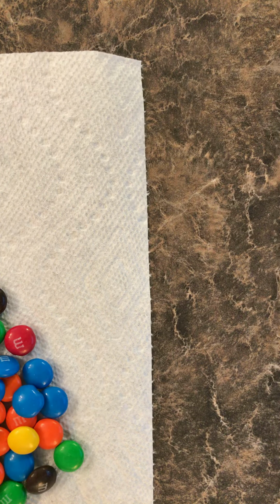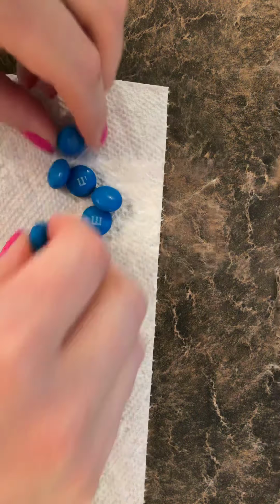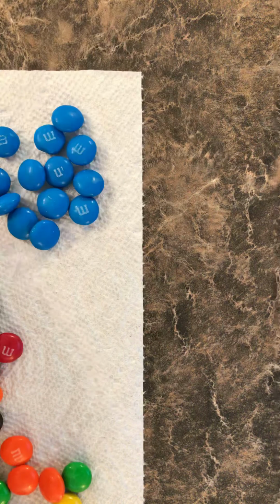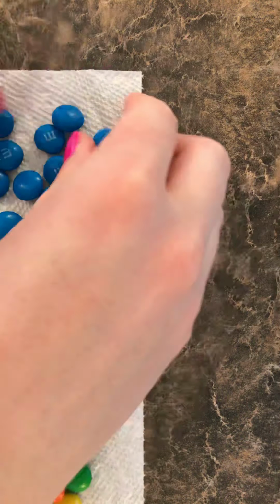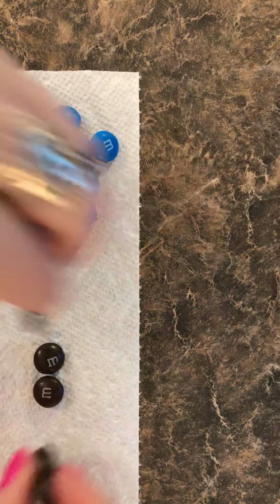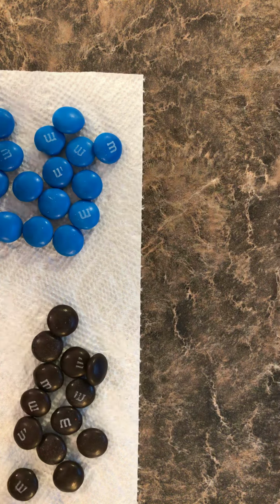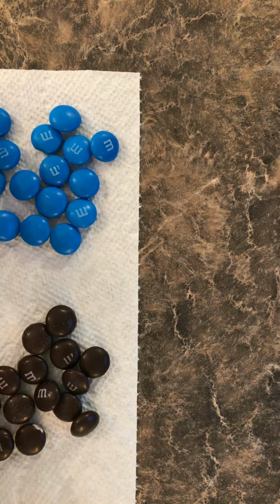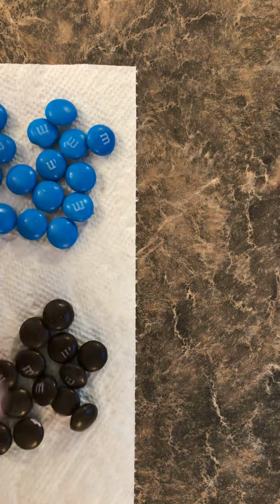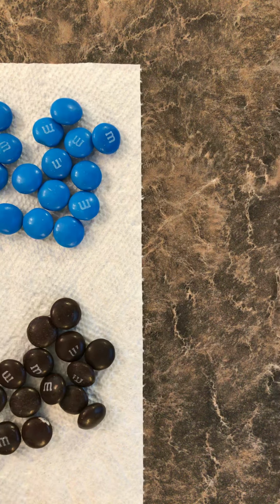All right, I'm gonna sort by color, and boy, do they smell good. And Georgia's standing right here next to me. She thinks she's gonna get some as a treat, but that would be a no-no. Okay. Looks like I've got a lot of orange in my box. I know you can't see what I'm doing right yet.